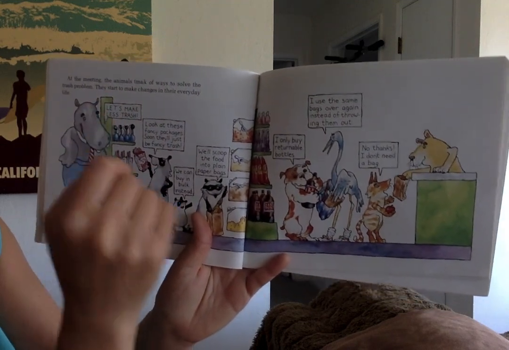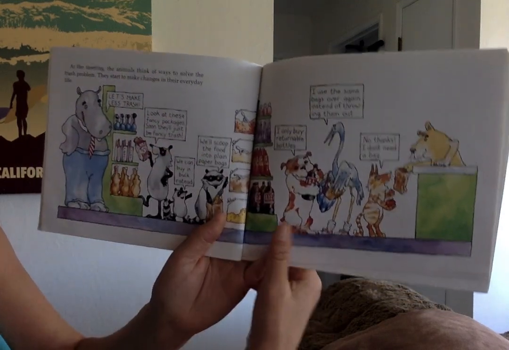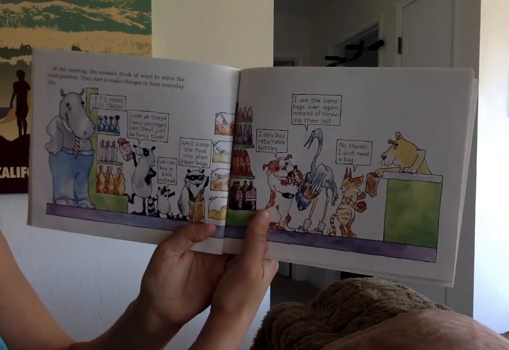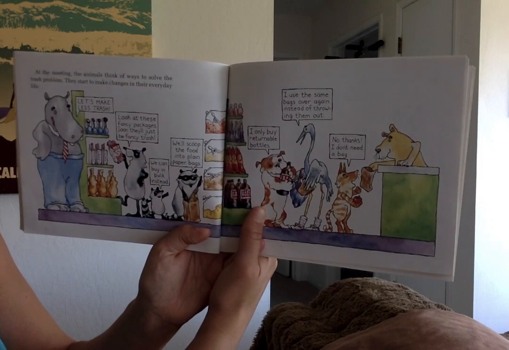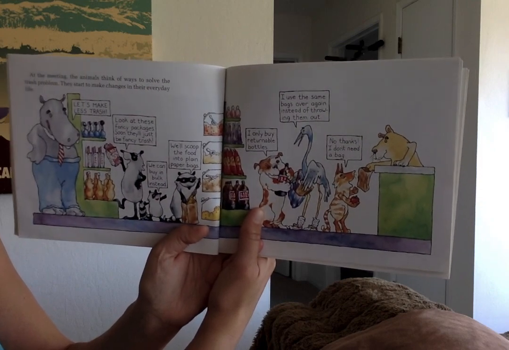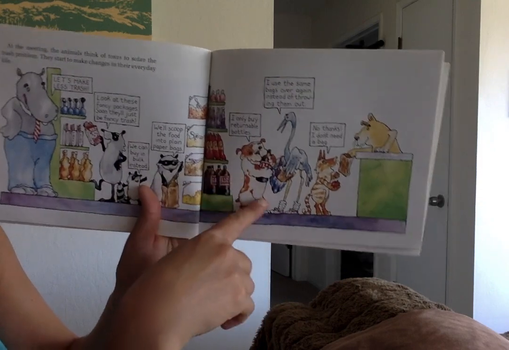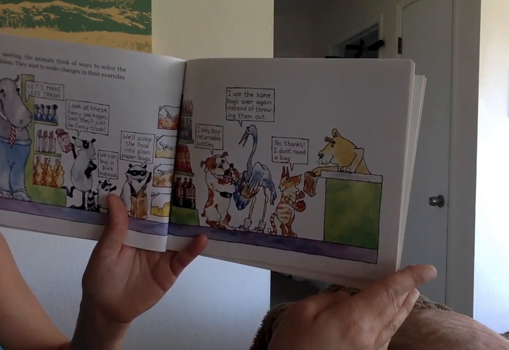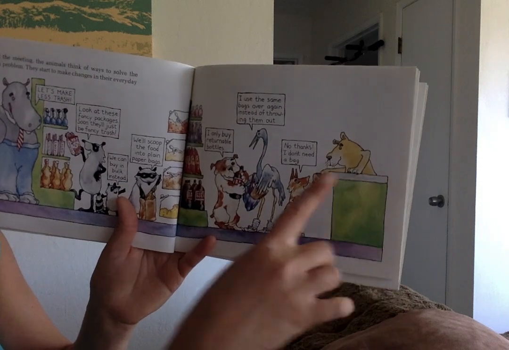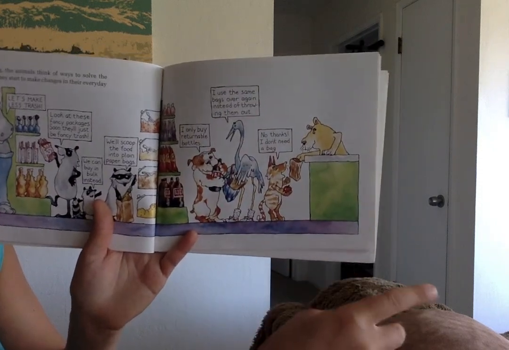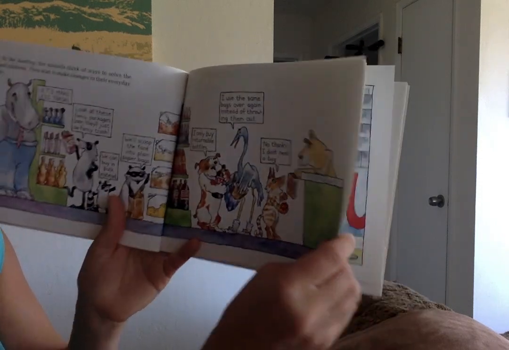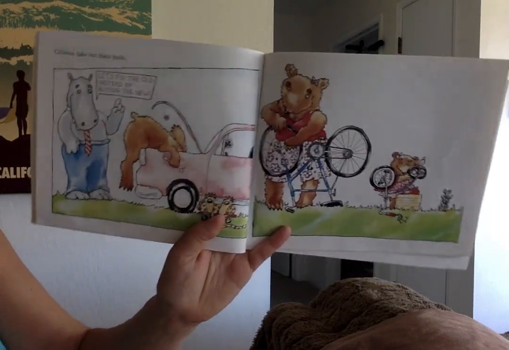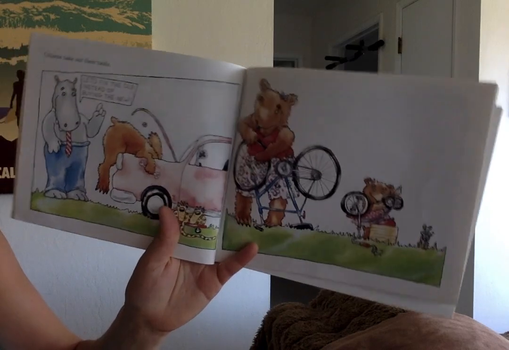Let's make less trash. Look at these fancy packages. Soon they'll just be fancy trash. We can buy in bulk instead. We'll scoop the food into plain paper bags. I only buy returnable bottles. And I use the same bags over again instead of throwing them out. No thanks. I don't need a bag. He's just got an apple. Citizens take out their tools. Let's fix the old instead of buying the new.